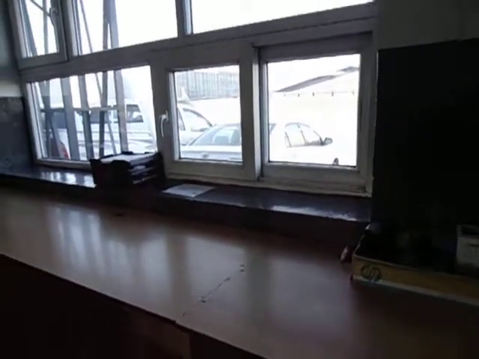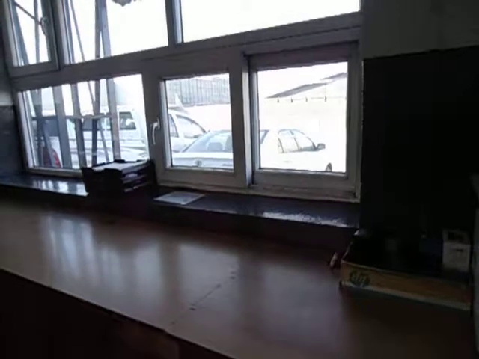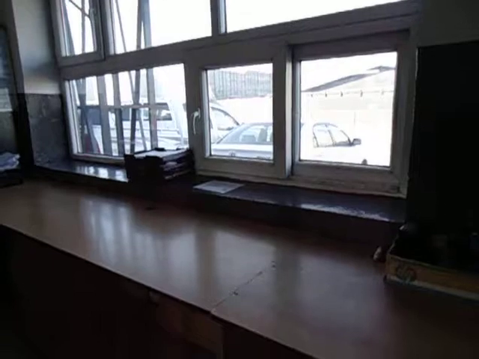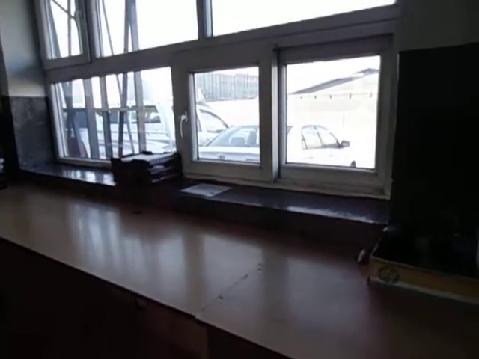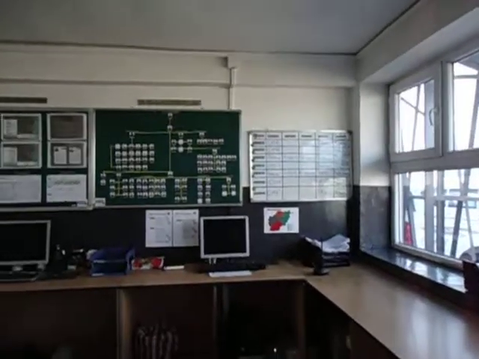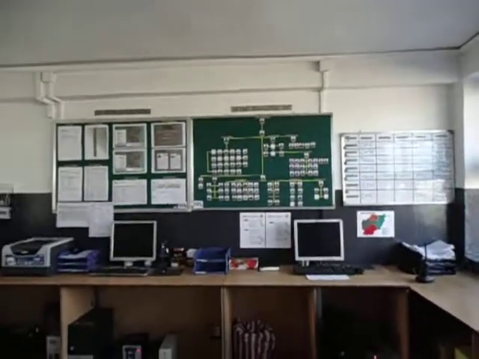Now I just want to go around, and you can see how the boards or walls are arranged in the administration office. Information is supposed to be on the board, especially in a busy or serious organization. There should be information on the board. As you can see from a distance, we have organizational charts and a general information board.